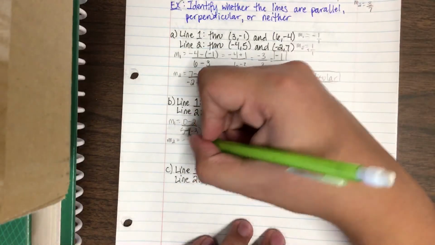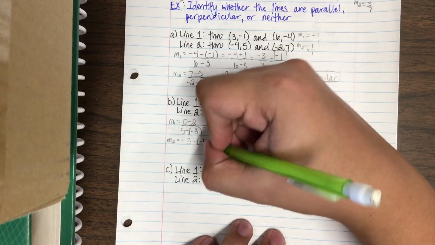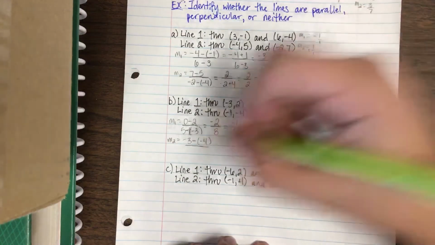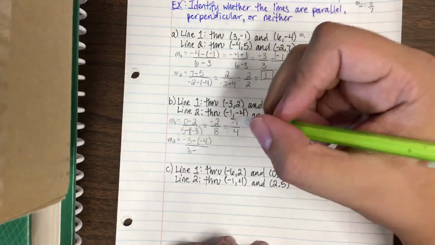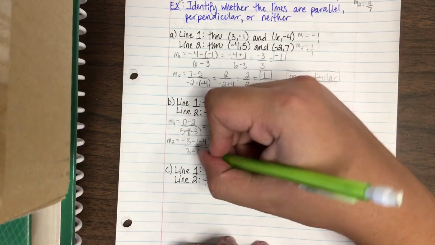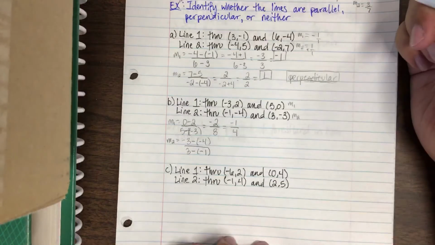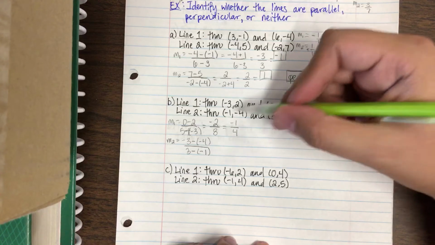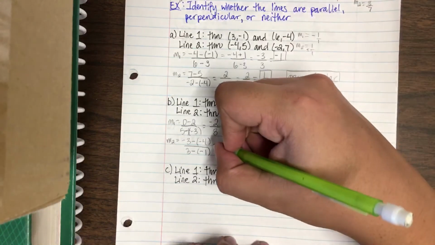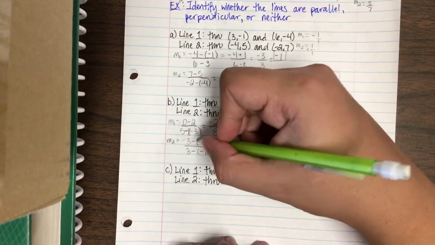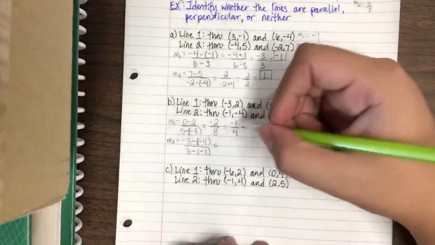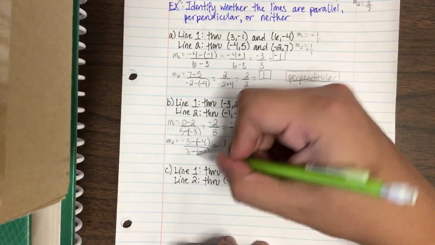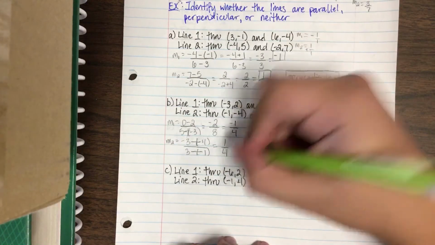Negative 3 minus negative 4, divided by 3 minus negative 1. Okay, negative 3 minus negative 4. 3 minus negative 1. Okay, negative 3 plus 4. Negative 3 plus 4 is positive 1. 3 plus 1 is 4.